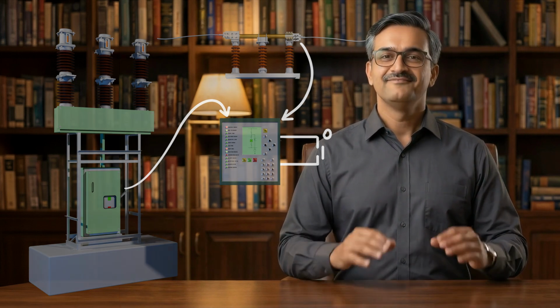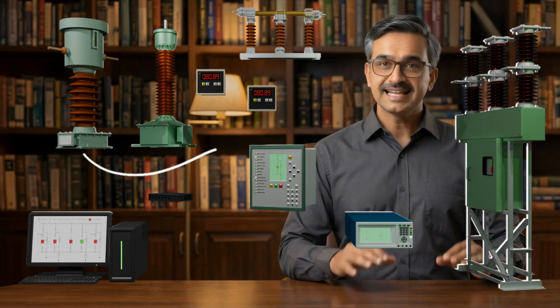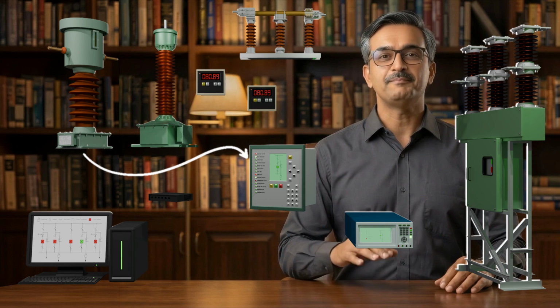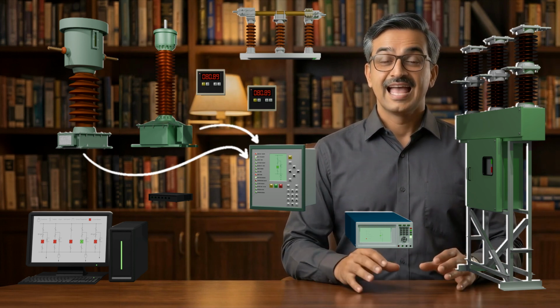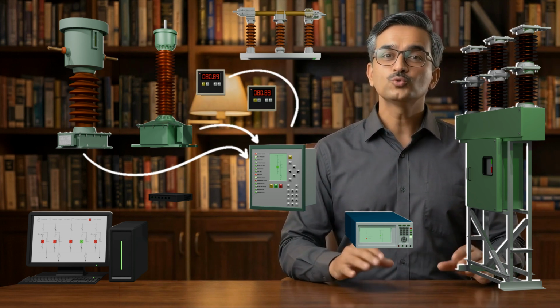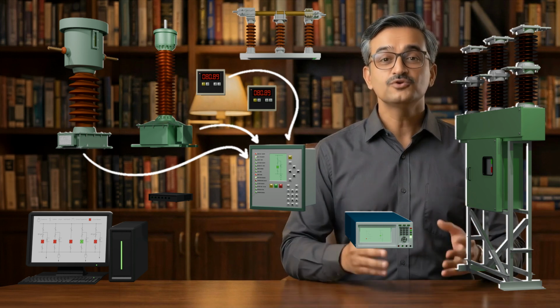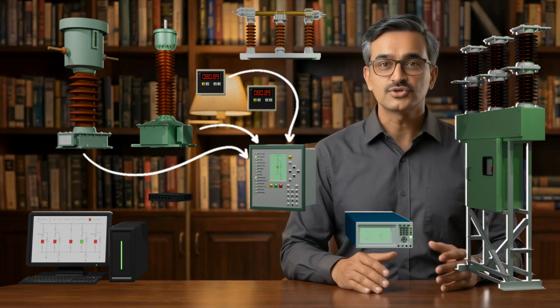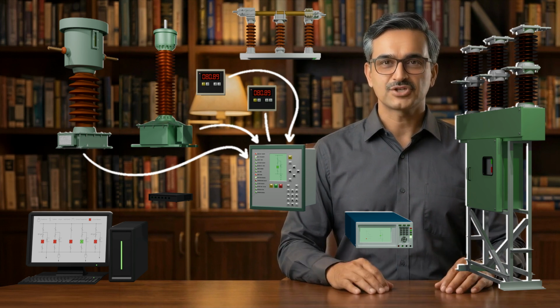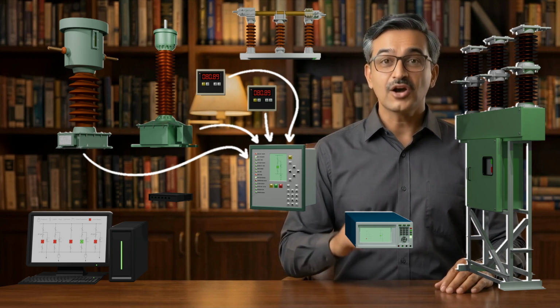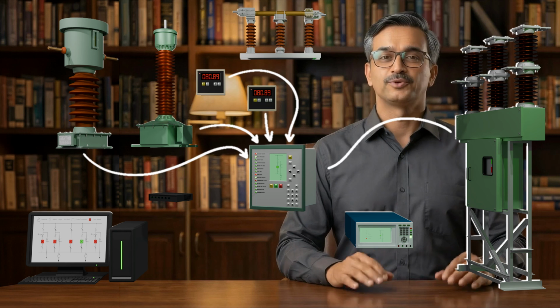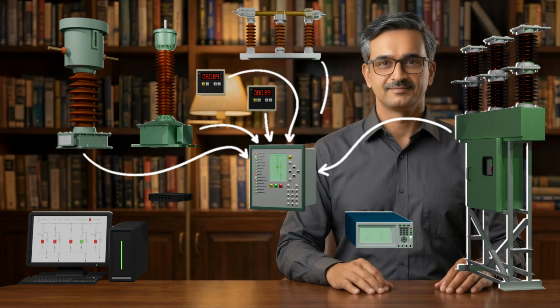So basically, we have 3 types of inputs in a BCU. First, direct electrical inputs for CT and PT signals. Second, analog inputs such as 4 to 20 mA inputs or 0 to 10 volt inputs from transducers for parameters like temperature and tap position. And third, binary inputs through the potential free contacts of different equipment.